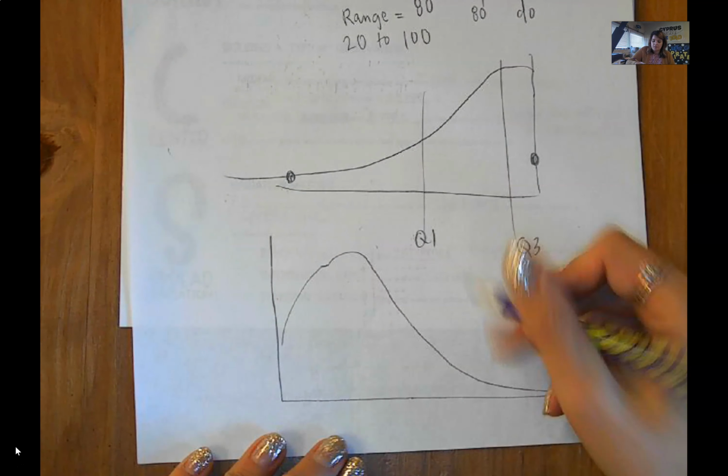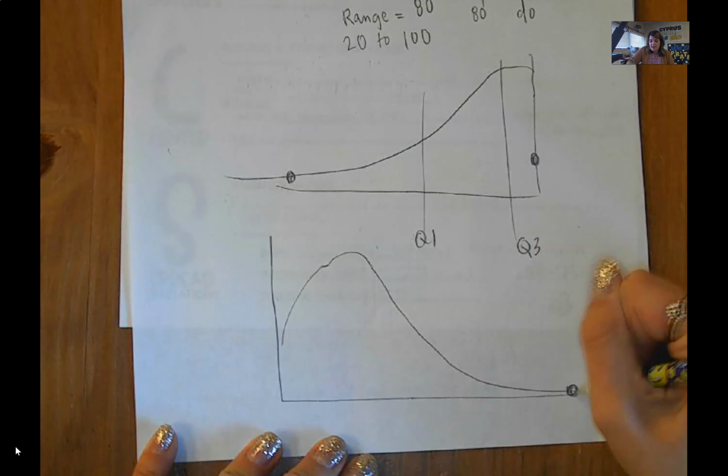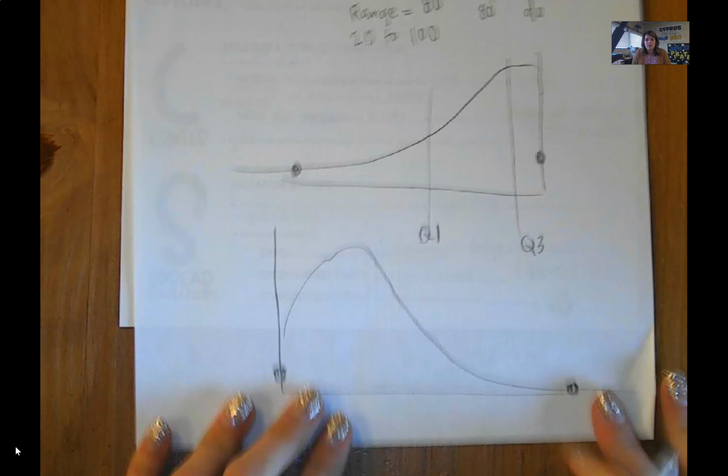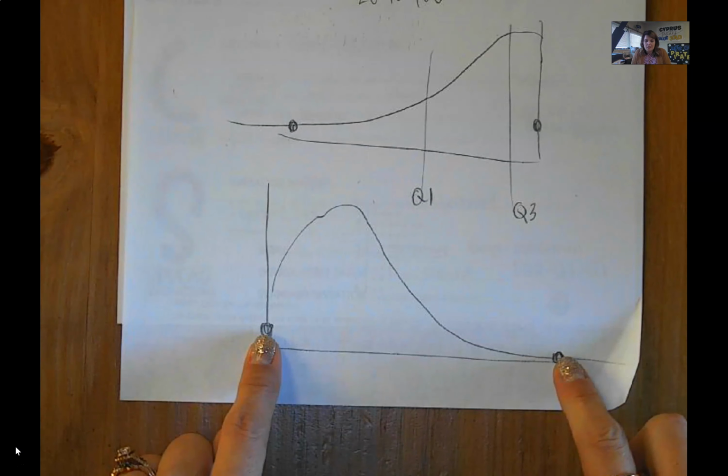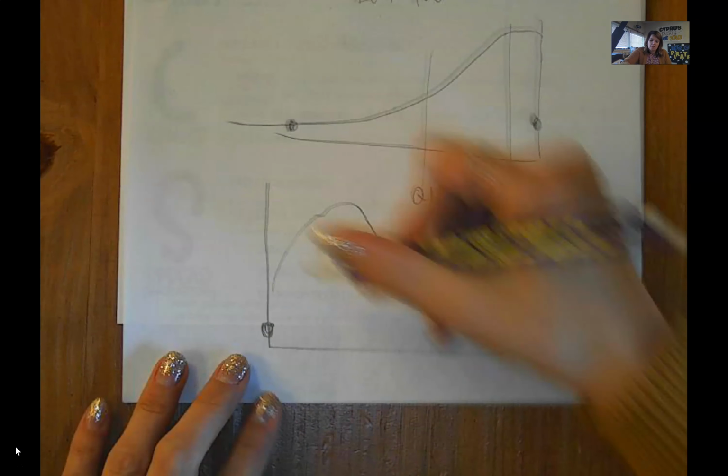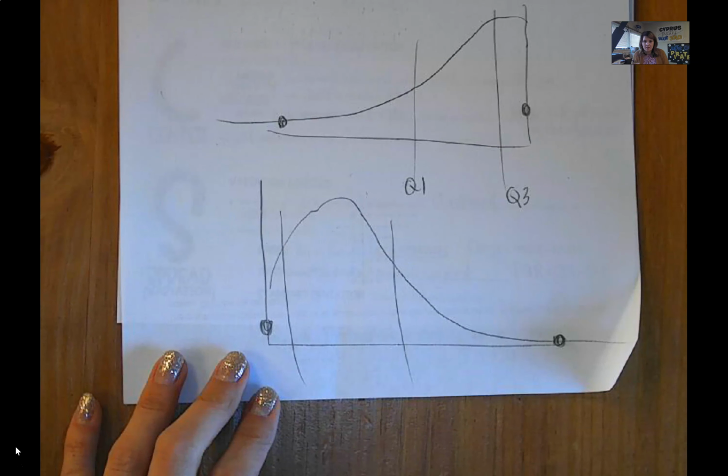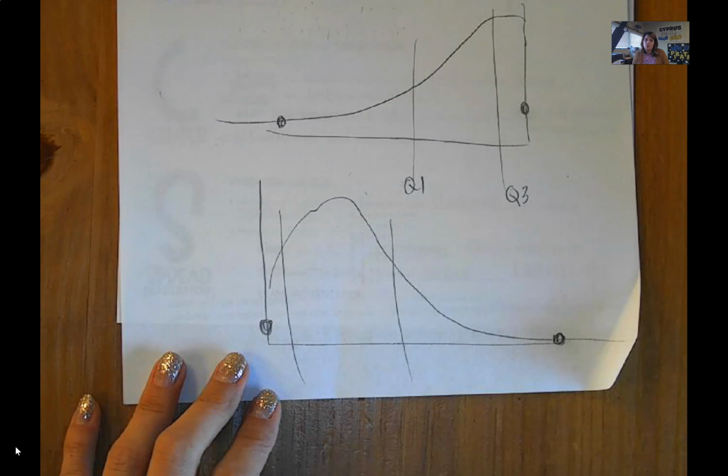And it's similar for this. Your maximum might be here and your minimum over here, but you don't want to use this as the description of spread because most of your data is here and you just have some skew to the right.